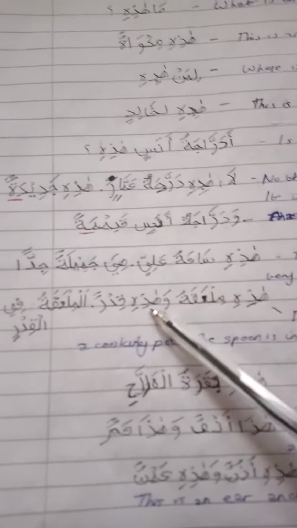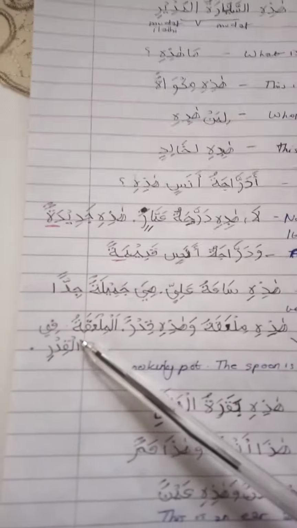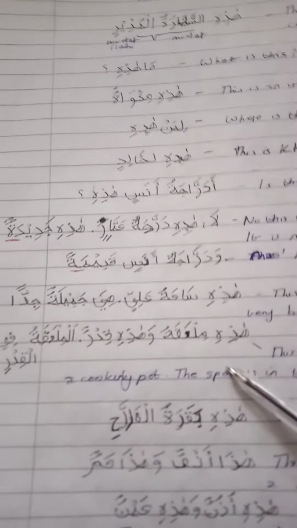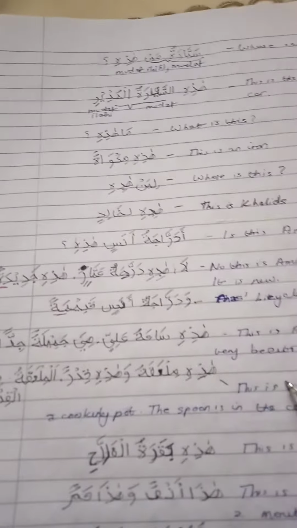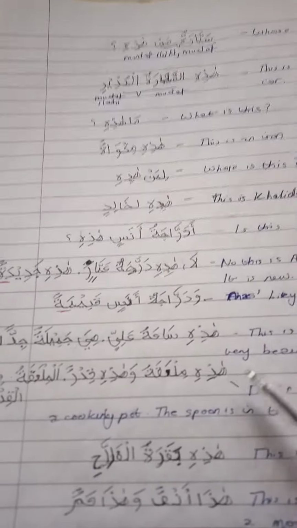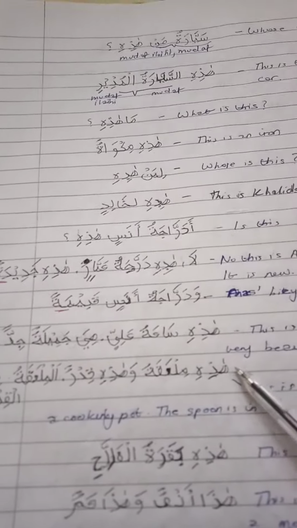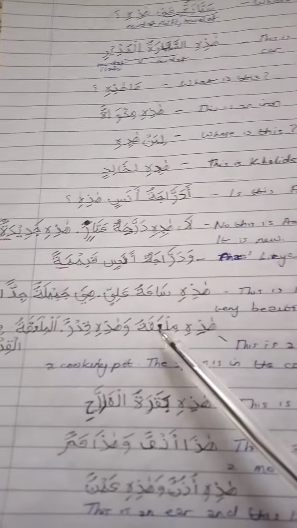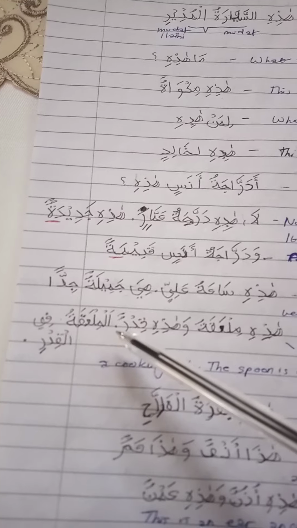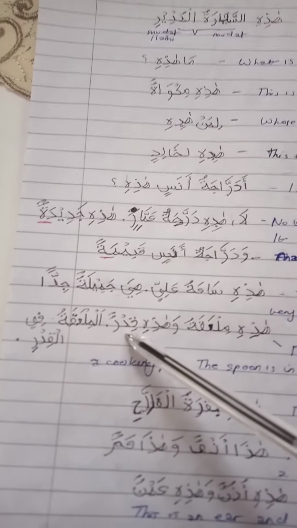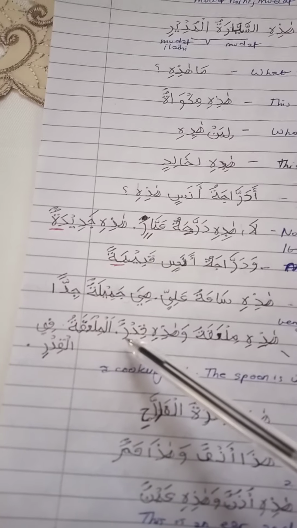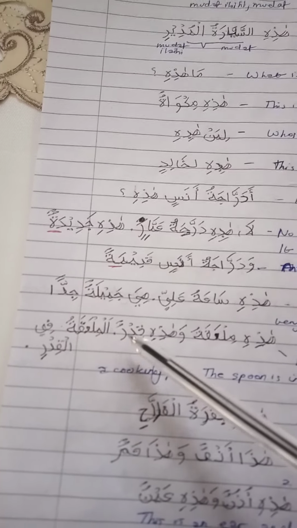هذه ملأقة وهذه قدر. الملأقة في القدر. Just squashed the word on the end because of shortage of space. I should have started a bit further back, but never mind, got there in the end. So this is a spoon, milakatu. The word milakatu is a spoon. وهذه قدر. So qidrun is a cooking pot, and again milakatu and qidrun are feminine words.